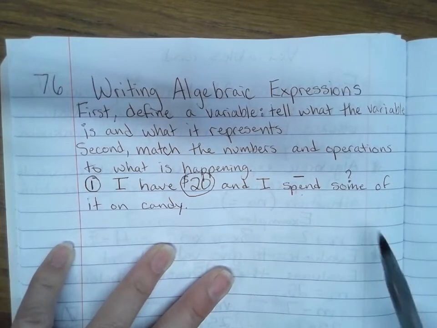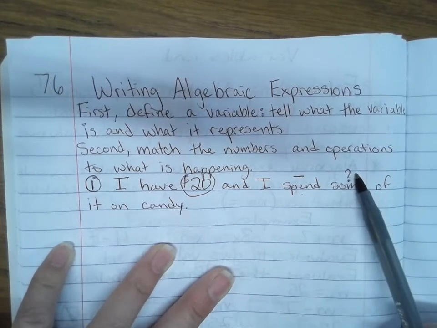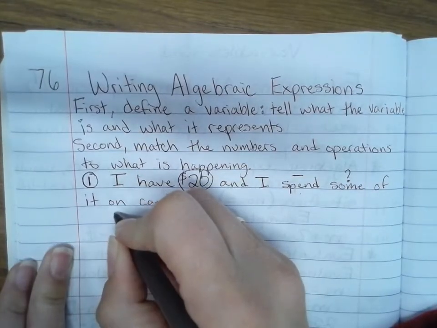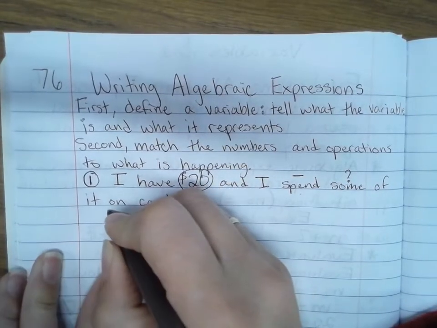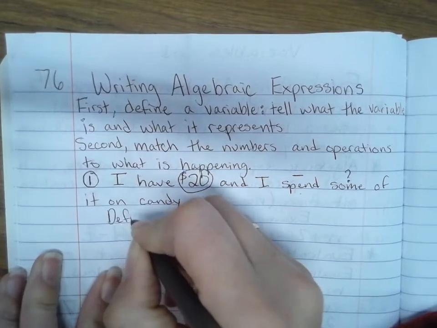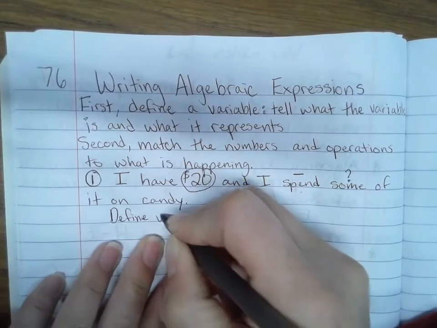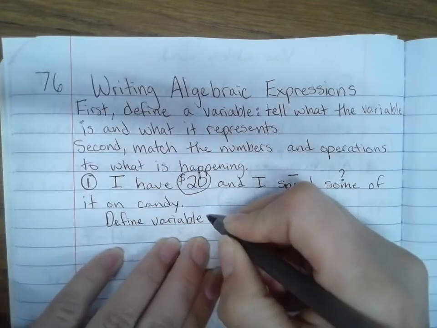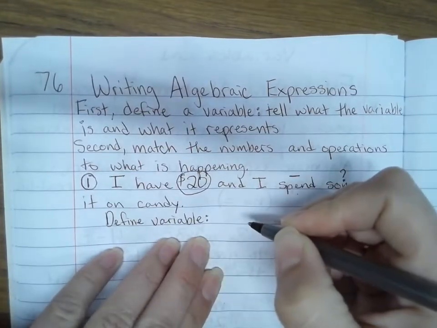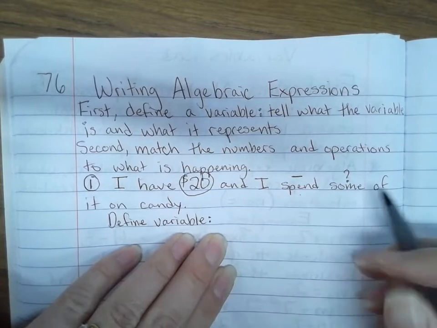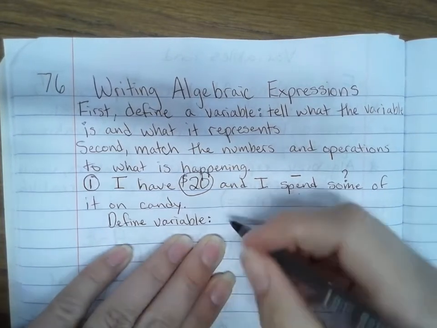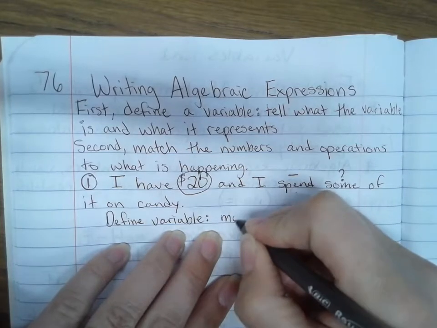So this is where I need to define my variable. So first define the variable. So if I'm going to define my variable here, then I want something to represent the some. Some of what? Some of it on candy. So the money spent on candy is a variable.